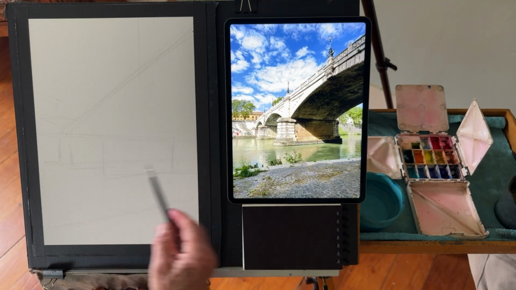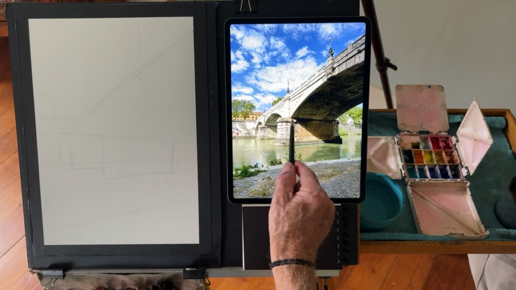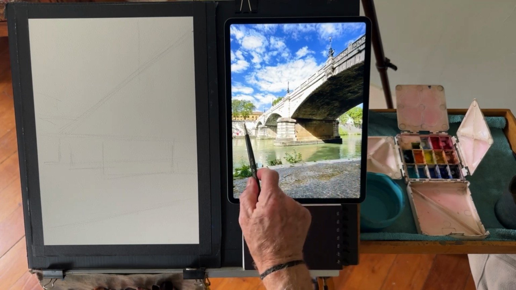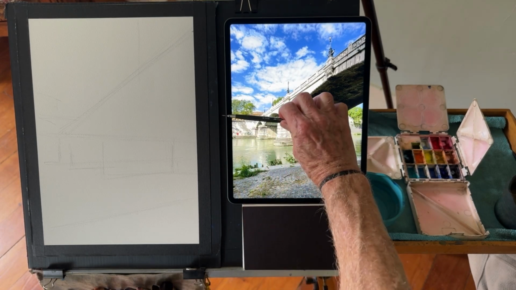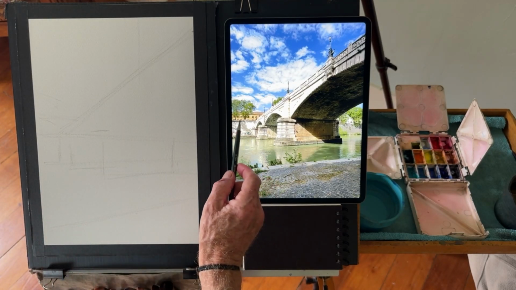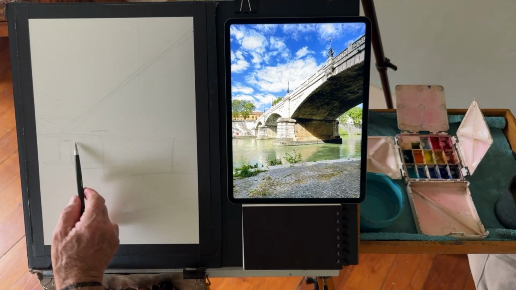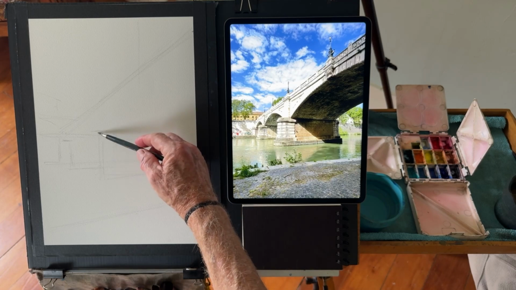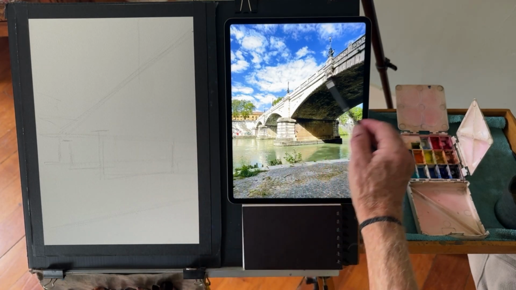This is going to help us find our arches. Where's the top of that? Is it above this? Yes. Okay. This one is below that. So our arch, boom.